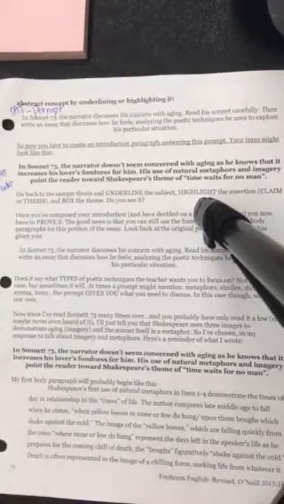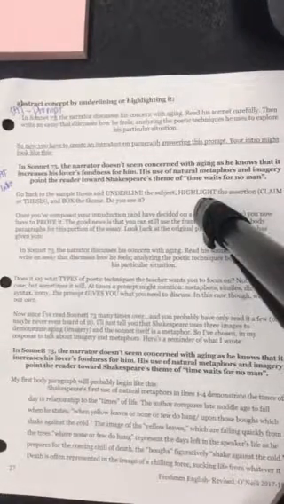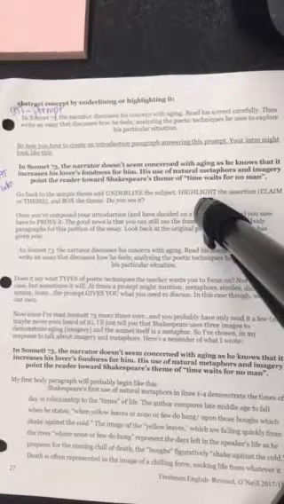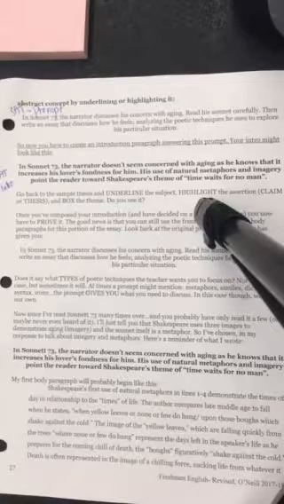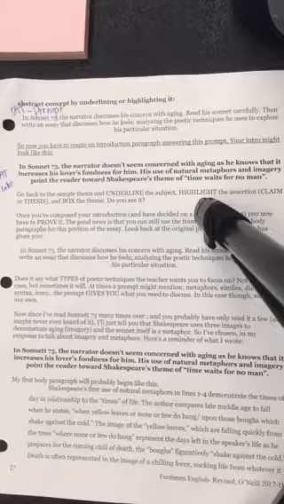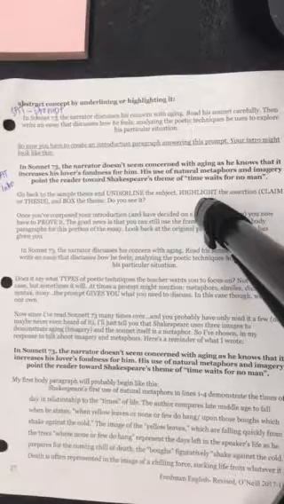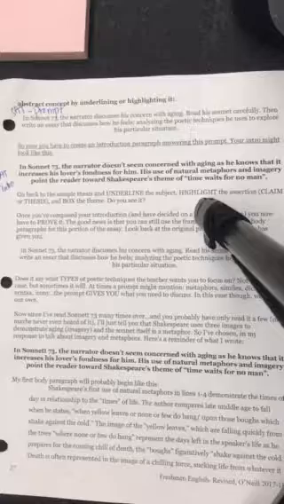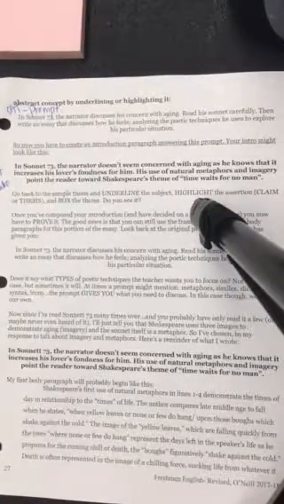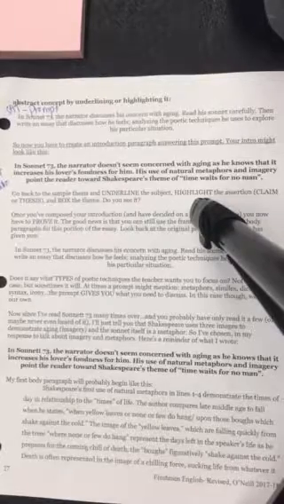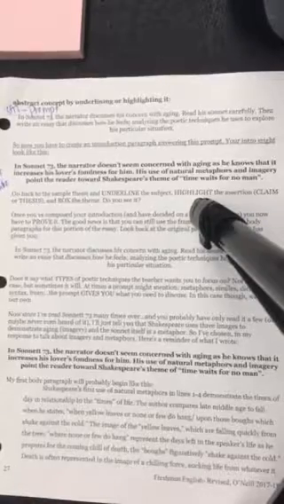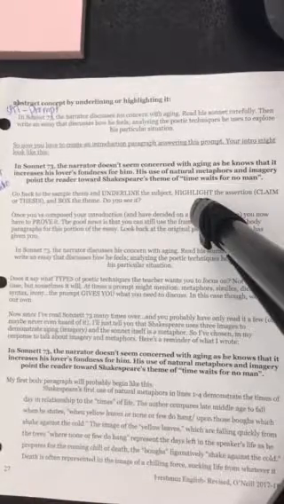In Sonnet 73, the narrator doesn't seem concerned with aging, as he knows that it increases his lover's fondness for him. His use of natural metaphors and imagery point the reader toward Shakespeare's theme of time waits for no man. Go back to the sample thesis and underline the subject, highlight the assertion, and box the theme. So I want you to pause and try this on your own. I am going to do it as well.